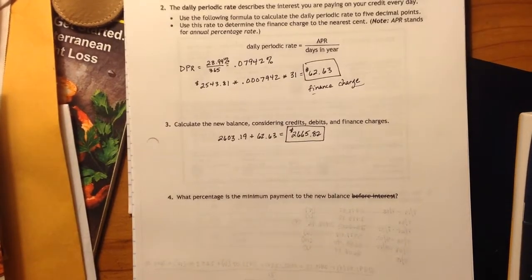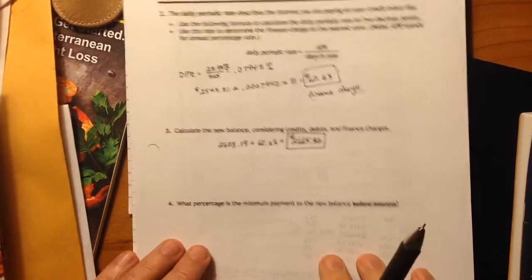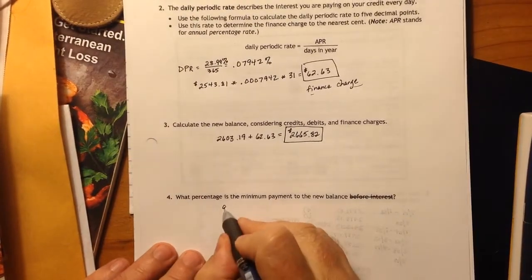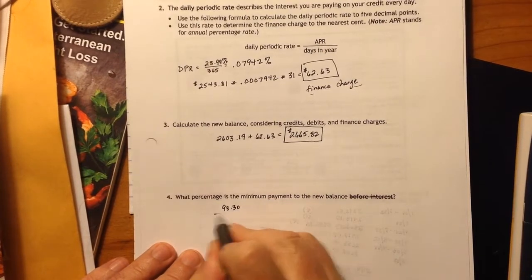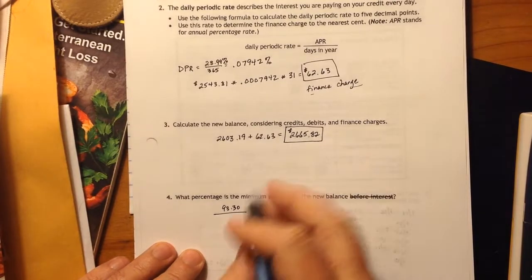Last question on this page. What percentage is the minimum payment to the new balance before interest? Okay? So they said on the front, it said that the minimum payment was $93.30. So we're going to take that minimum payment, $93.30, and we're going to divide by our new balance.